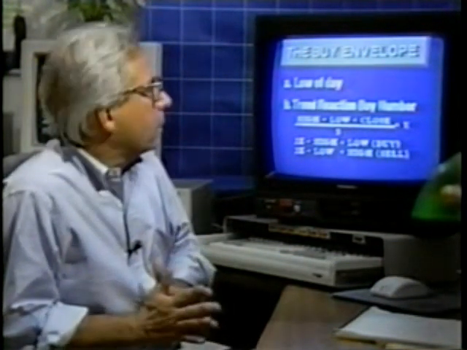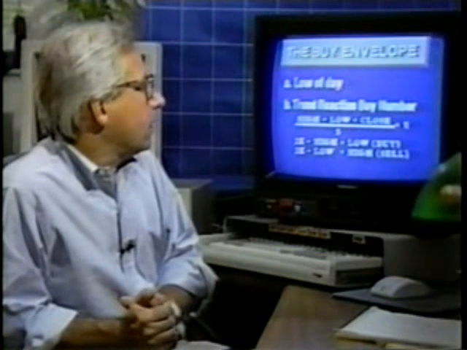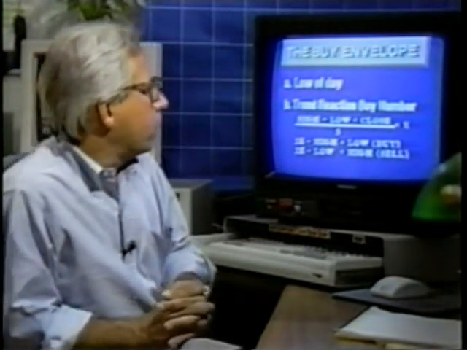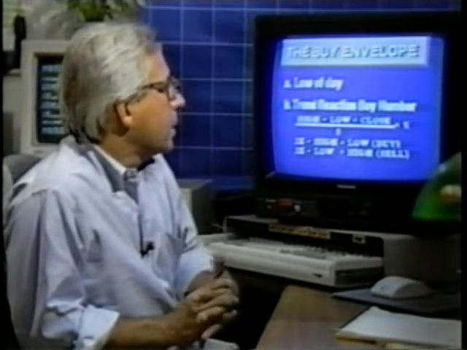The buy envelope is a little different. It starts with the low of the day. In other words, today, what was the low of the day? Why did support come in at that area? Will it constitute support tomorrow? And there's a good chance it will. If that support can't hold, then maybe the market is indeed going lower.